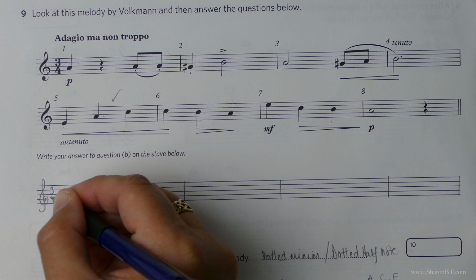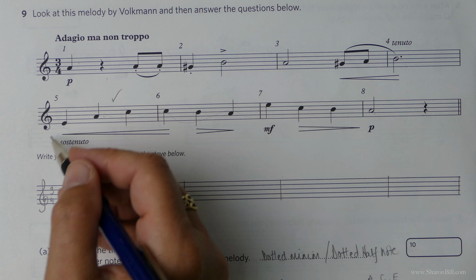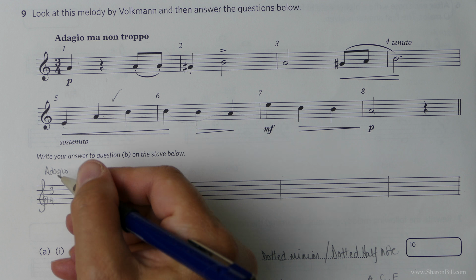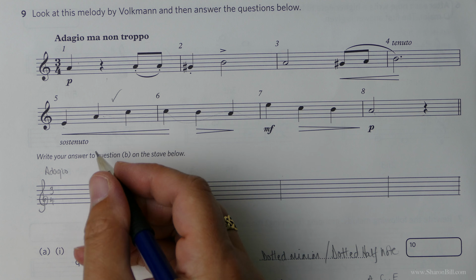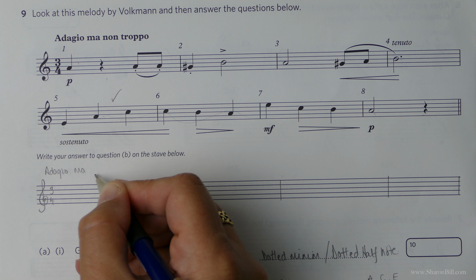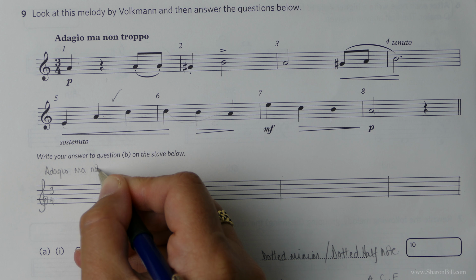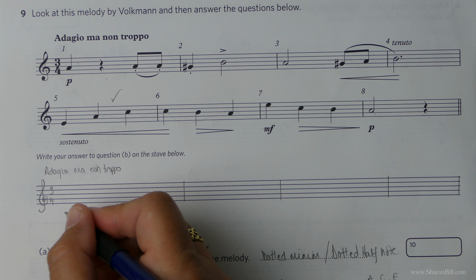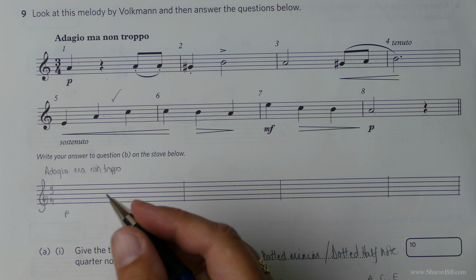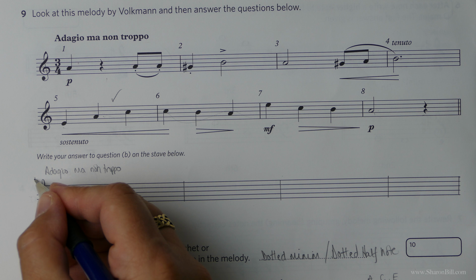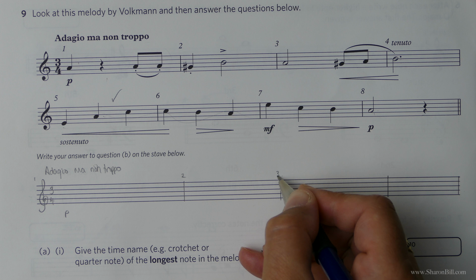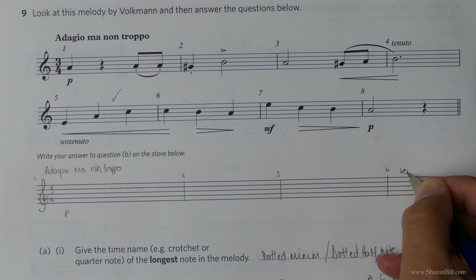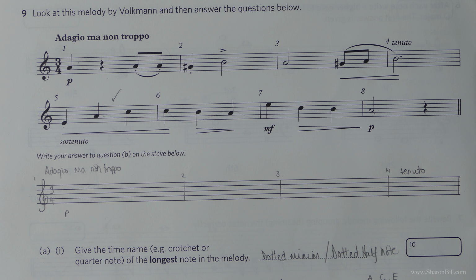Time signature. Tempo marking, so we need to write the adagio. So if we remember from the previous questions, adagio is slow. Ma non troppo, but not too much. That's what that means. Bit of revision there. Piano, quietly. If it helps you, by all means, even write your bar numbers at the top. We're going to have a tenuto there.